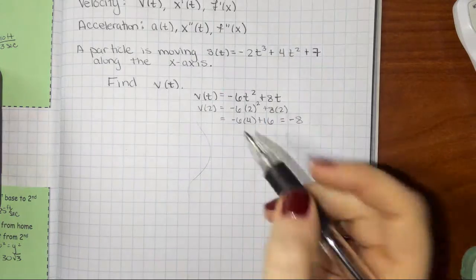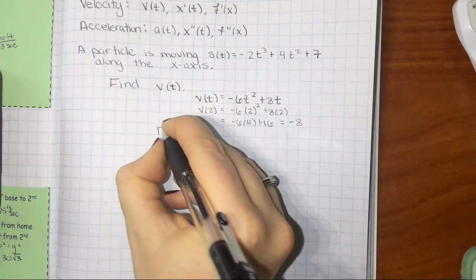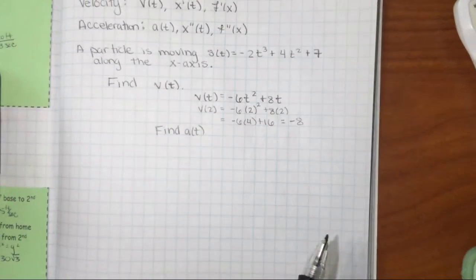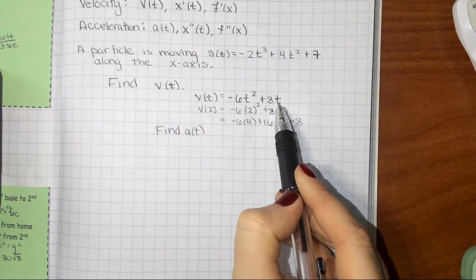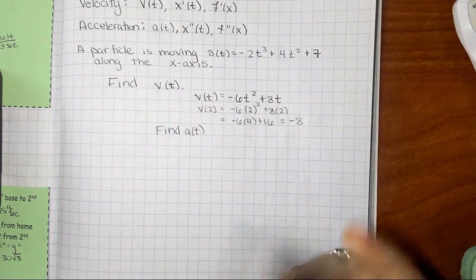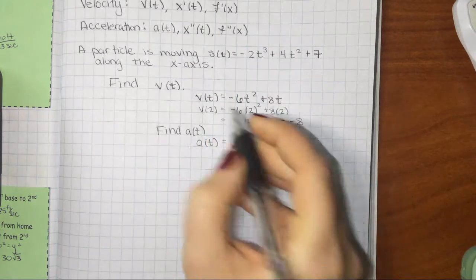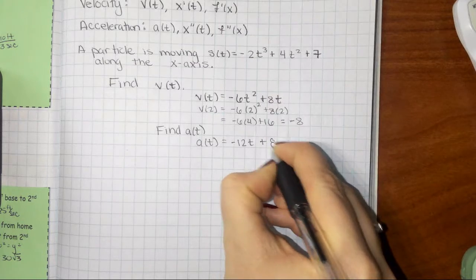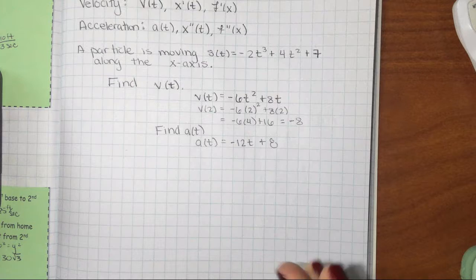Now guys, here's the other thing I want you to do. I want you to find A of t. Which means, take this velocity and do what? Derive it again. Because it's going to be the second derivative, and that means acceleration. So A of t is just going to be the derivative of your velocity function. There's A of t.